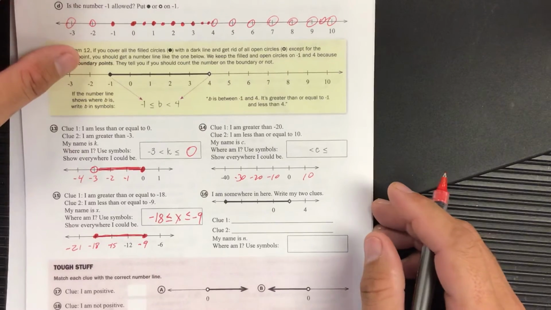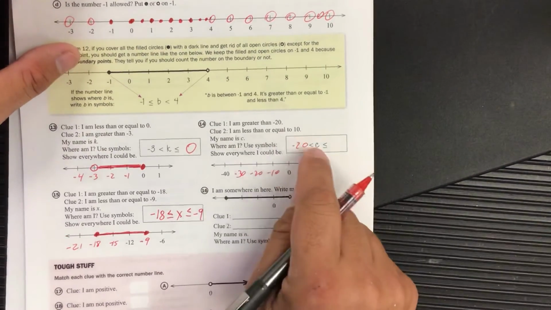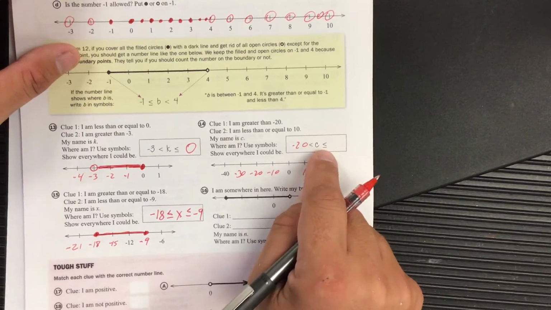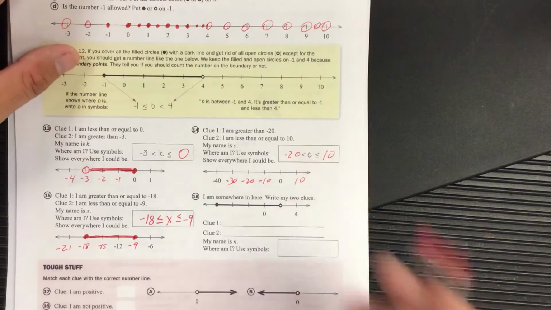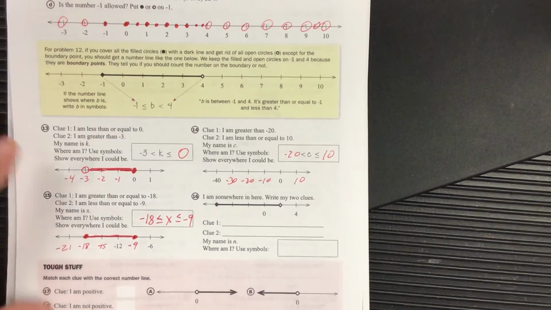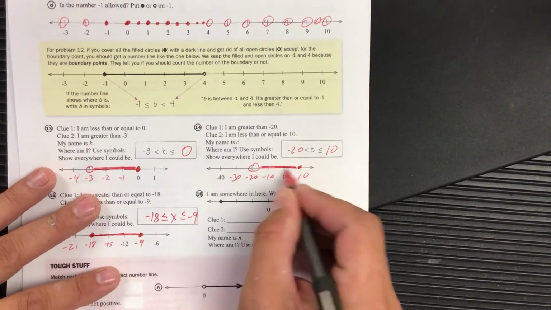All right. Greater than -20. So -20's got to go there. C is bigger than -20. The alligator's eating the C. Less than 10. C is less than 10. So it looks like an open circle at -20, closed circle at 10, and everything in between.